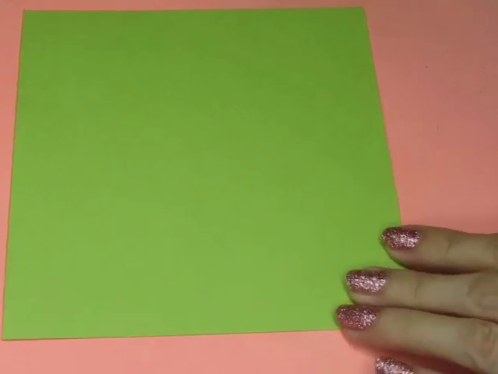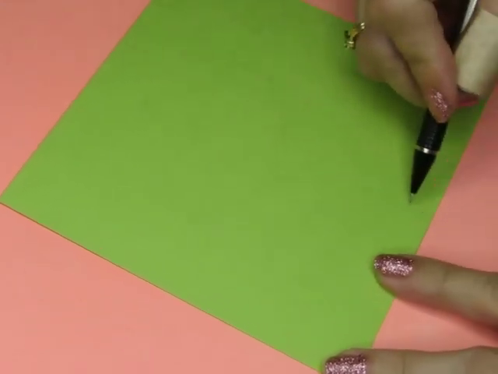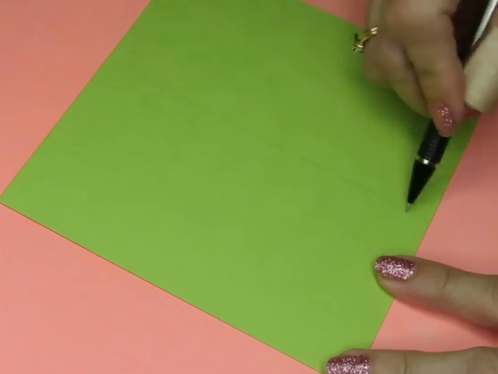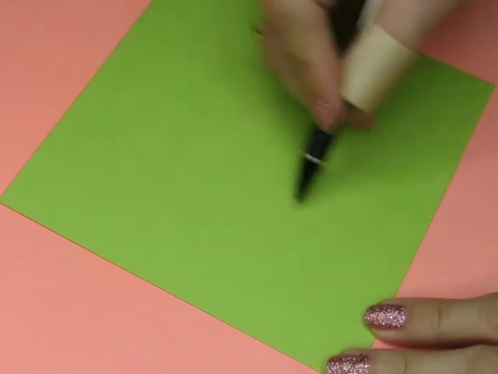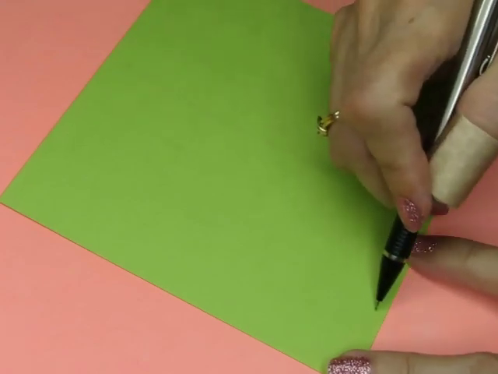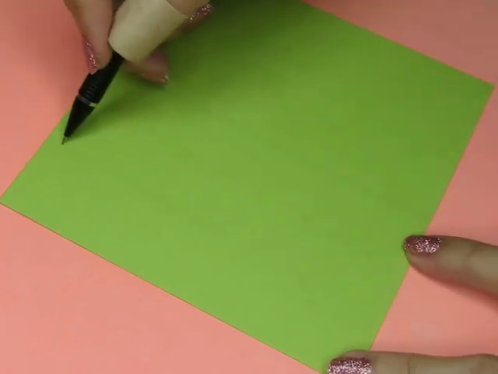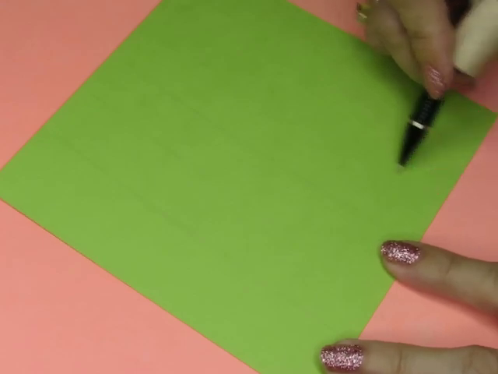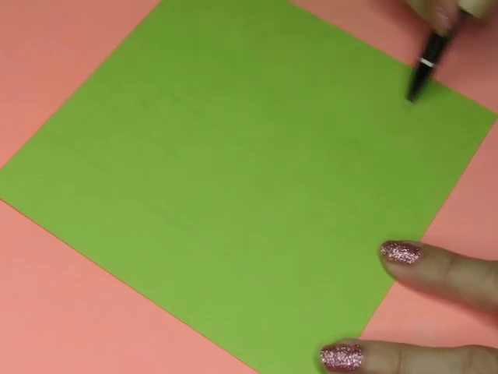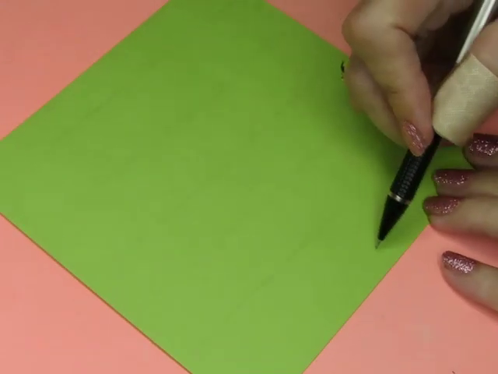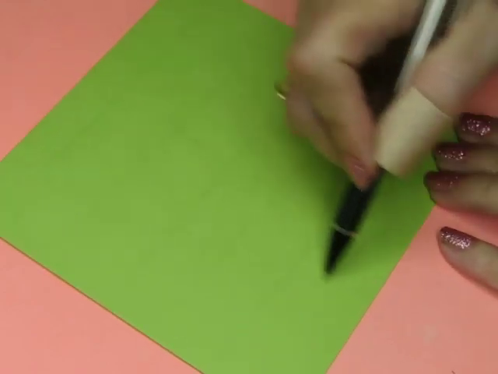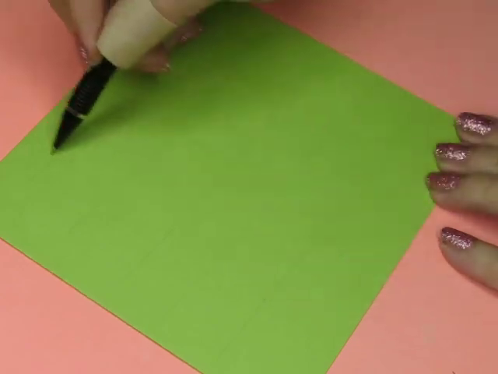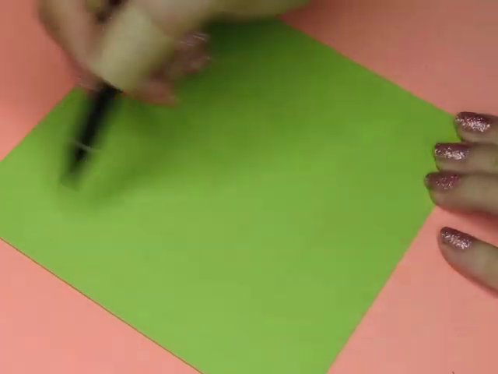So I want fairly small. Now what if I put an extra one?